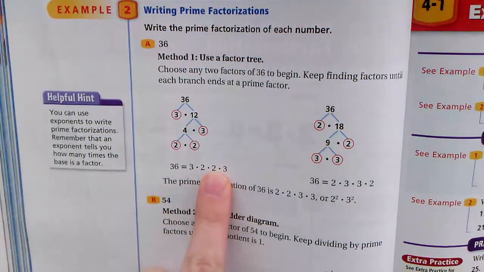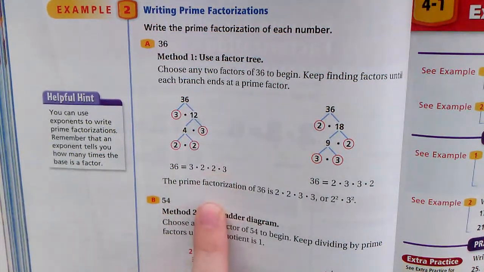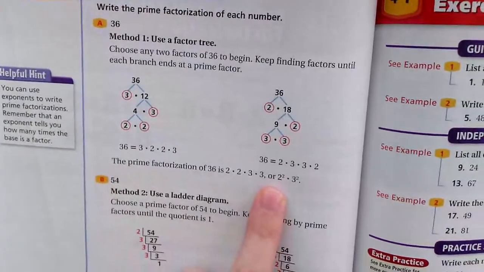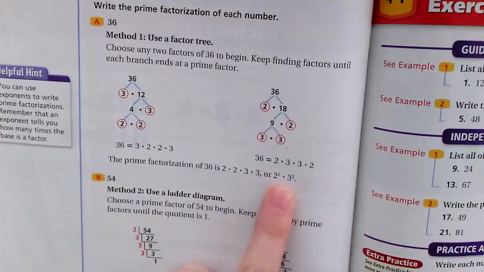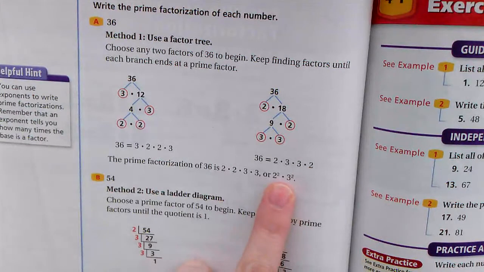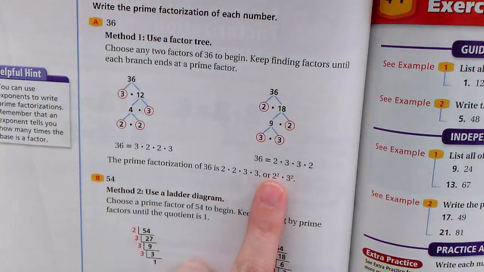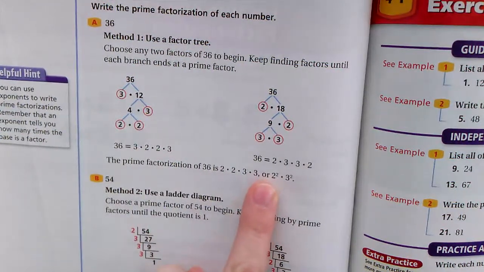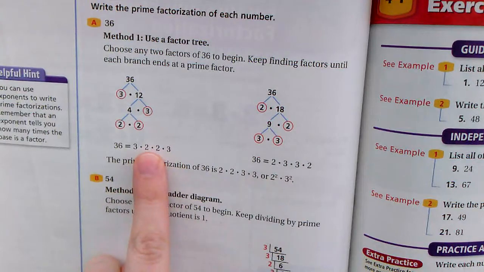These little tiny dots mean that it is multiplication. You could also write it as 2 to the power of 2 times 3 to the power of 2. You can write it with exponents because there are 2 of each. If you were to actually multiply 2 times 2, like this is telling you here, you would get 4. That is the same thing as 2 times 2 right here.